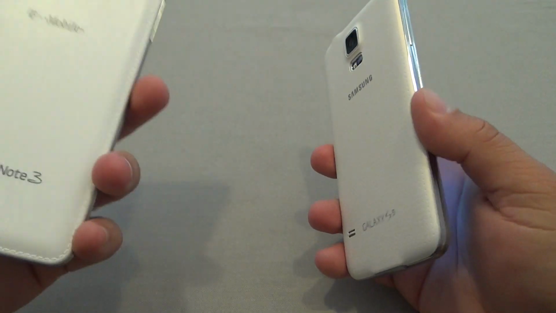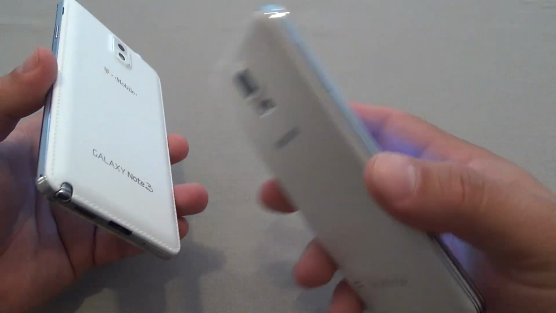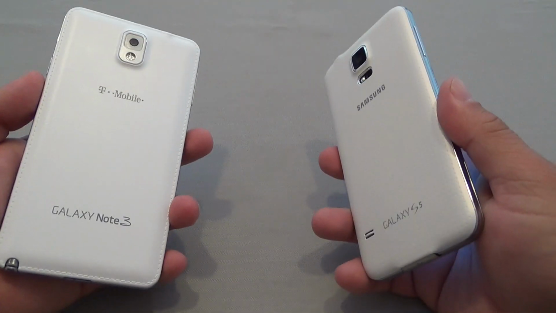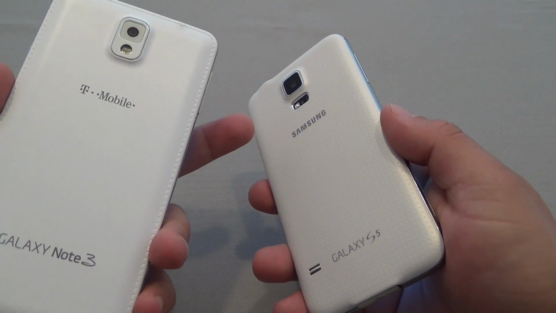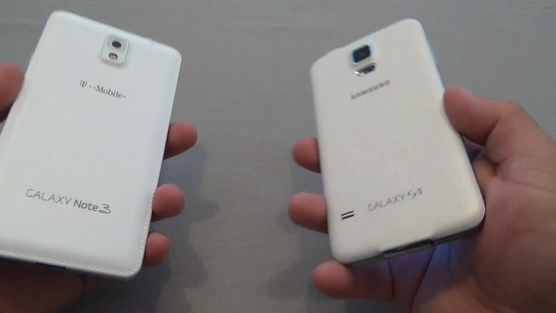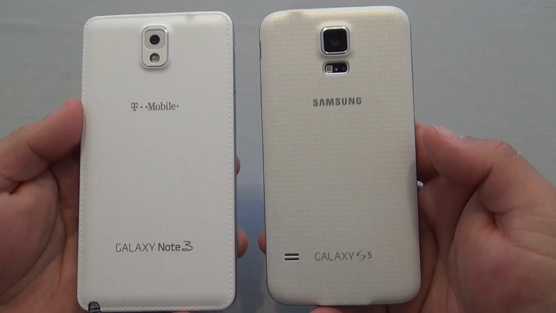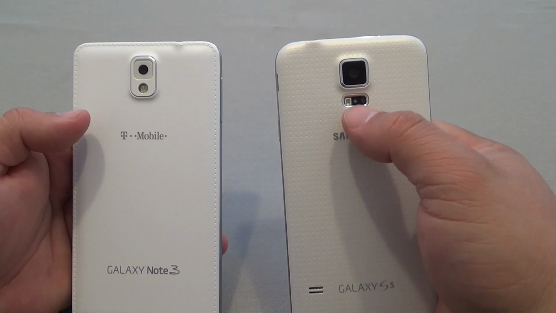So for me, that's a big plus, that you can actually get this one with 32 gigabytes, and you can still put in an SD card, I think up to 64 gigabytes of memory card capacity. On this phone, you can actually put up to a 128 gigabyte card, which is also a very big plus as well.